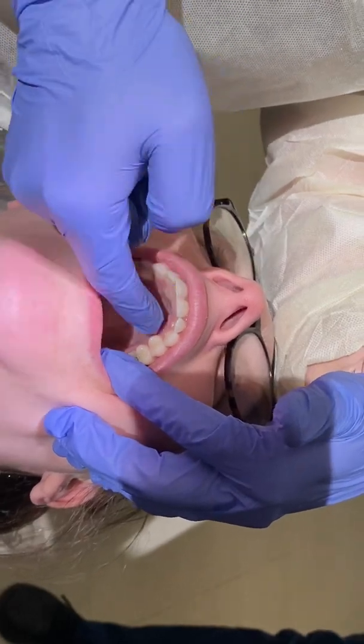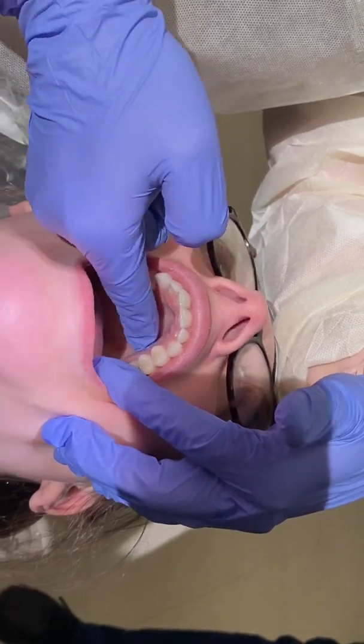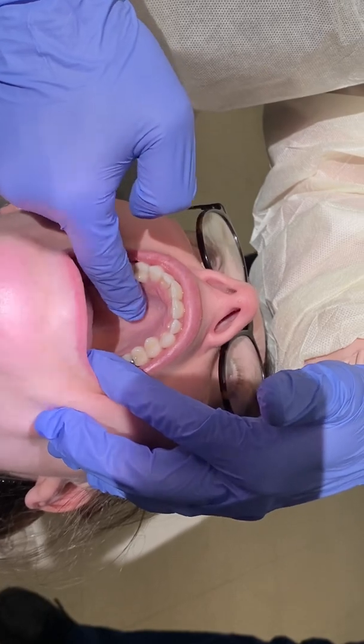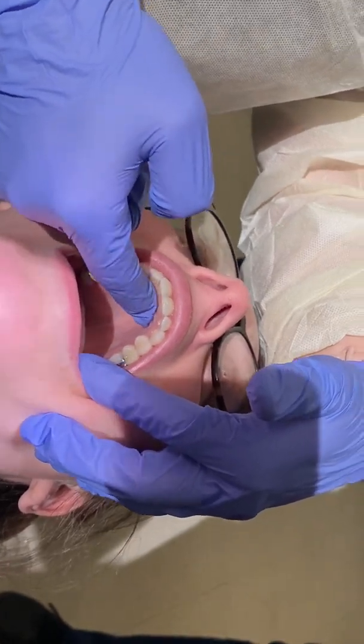This can tickle, so you want to make sure you use firm pressure so the patient isn't too ticklish with this. Good, I'll let you go ahead and swallow, Kate.